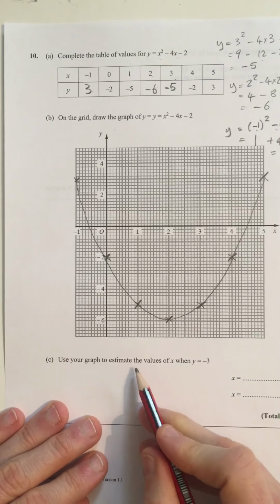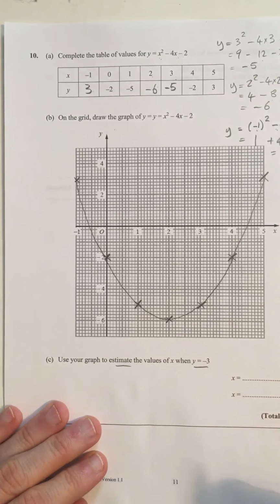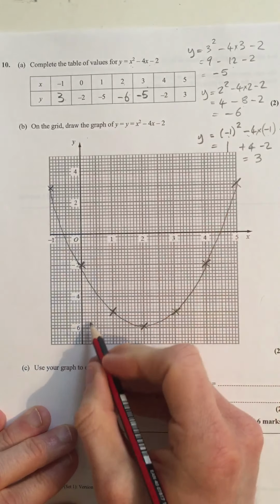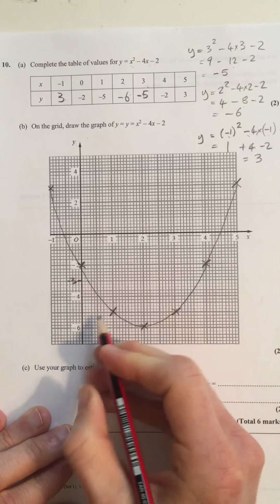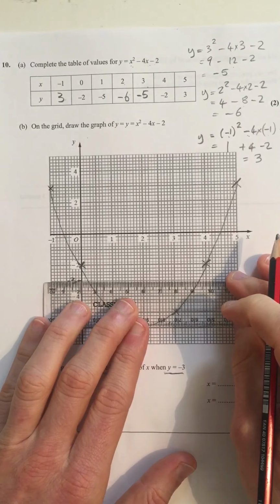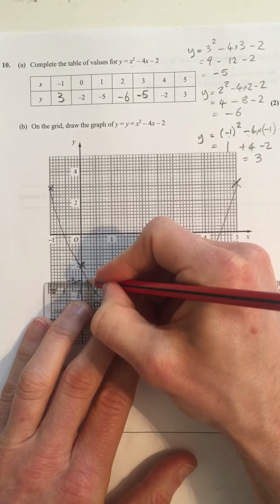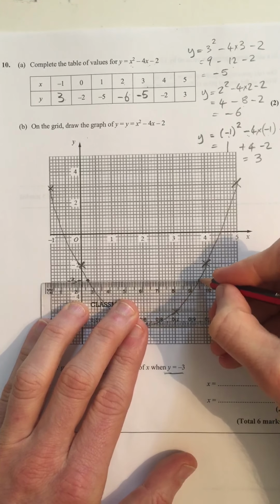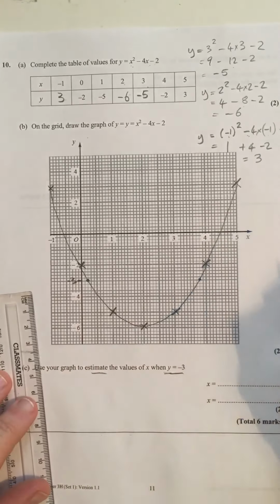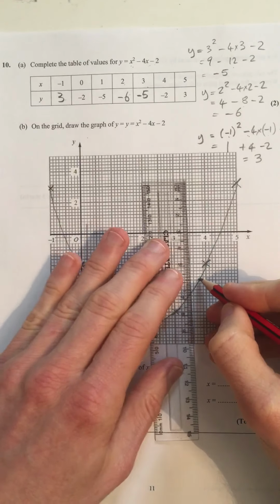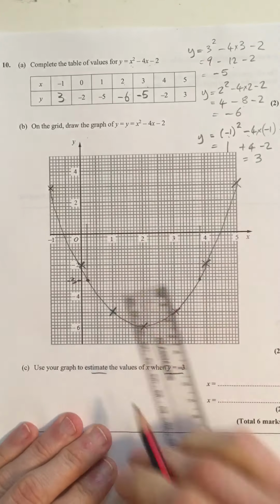Part C, use your graph to estimate the values of x for when y equals minus 3. So on our graph, let's find where y is minus 3. So the y-axis is here, minus 3 is there in between minus 2 and minus 4. So if I look across from minus 3 here, I can see I've got a solution here, and I've got another solution over here. So if we read off what the x values are in both of those cases, I'll draw a line up from both of them and then we can read off what those x values are.